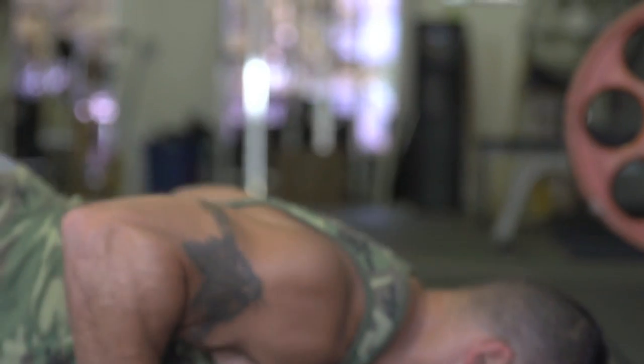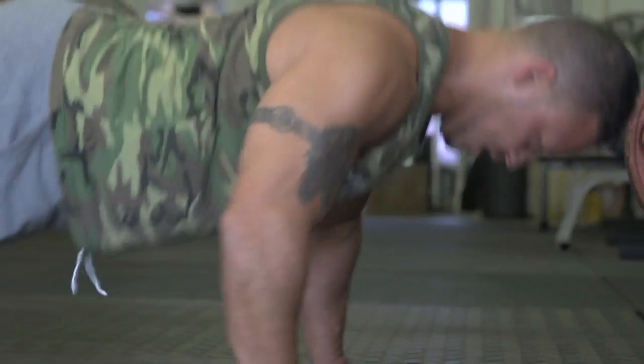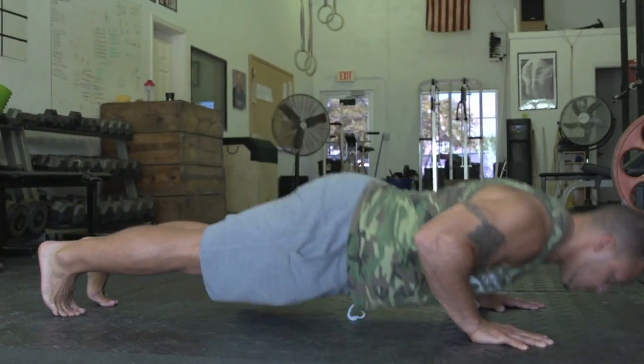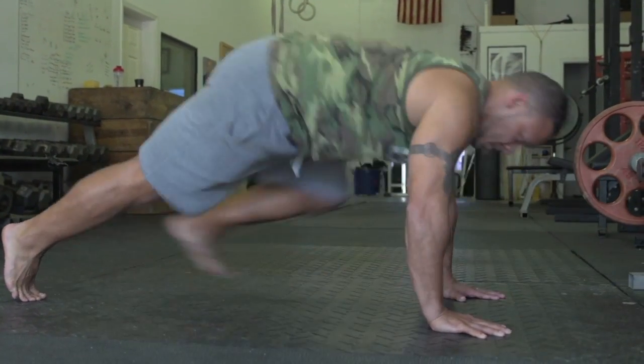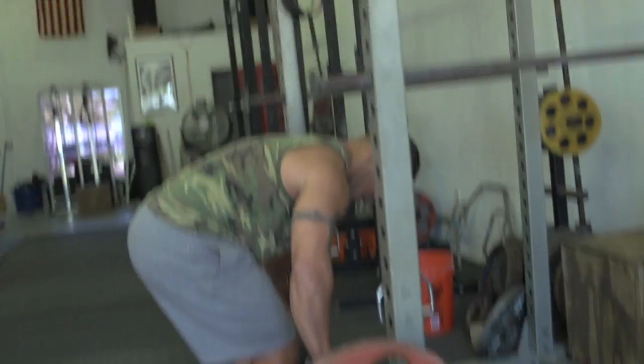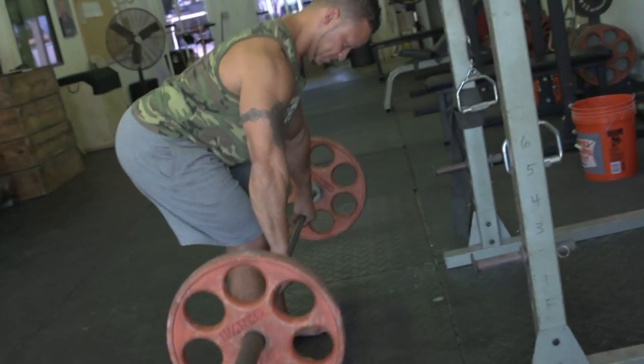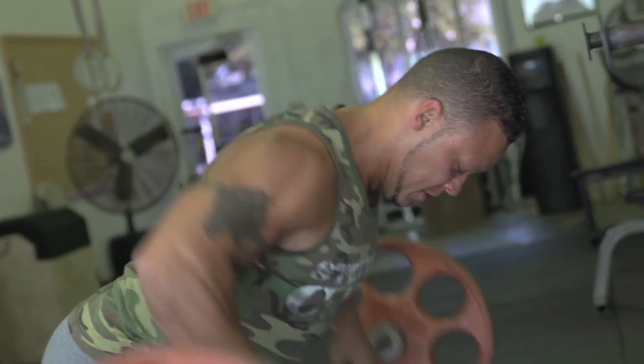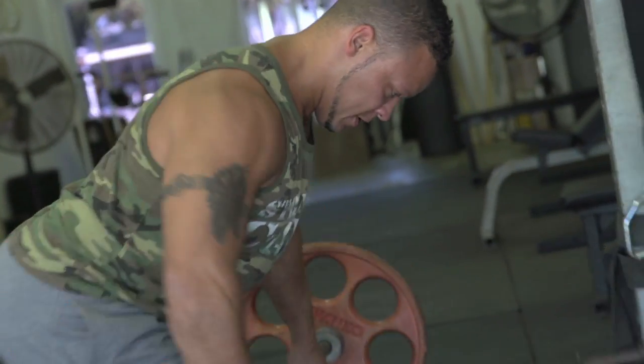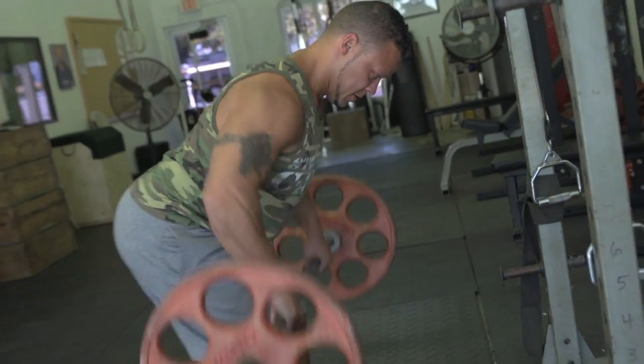So in this set, you'll see that I'm doing a push-pull. I'm going to begin with a push-up, followed immediately by bent-over rows. You want to keep the rep ranges around the same as you would if you were trying to build muscle in any other way, but we don't take a rest in between one exercise and the other. We rest after the second exercise.